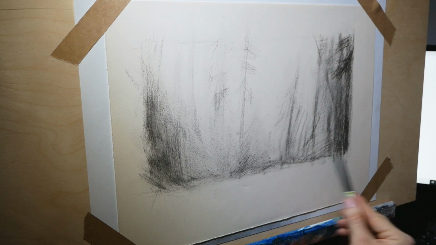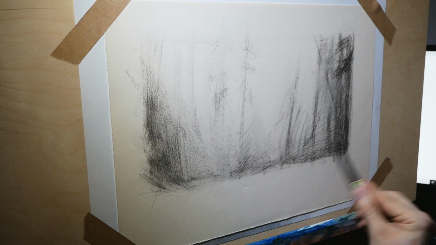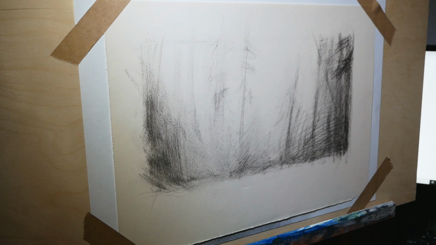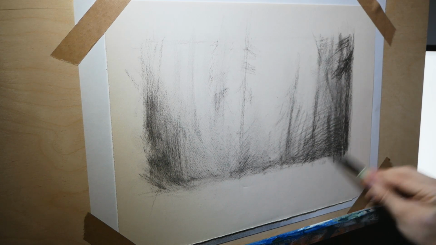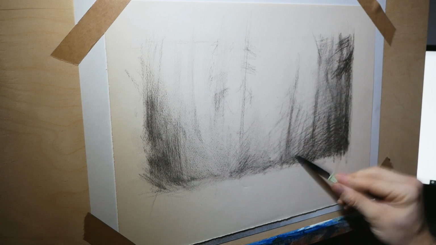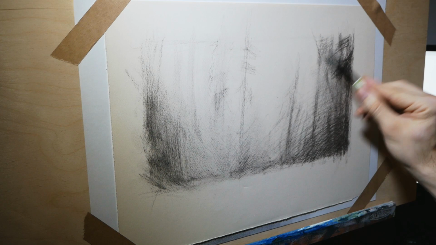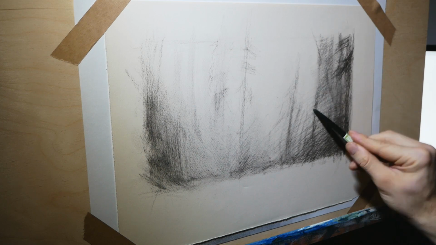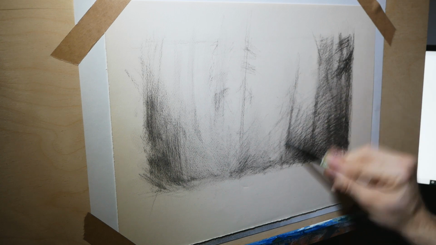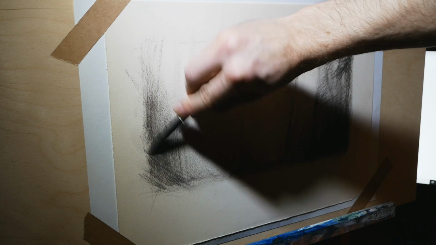We're just starting to build up kind of a gradation from these darker layers, kind of nearer the viewer, towards that lighter section in the middle.